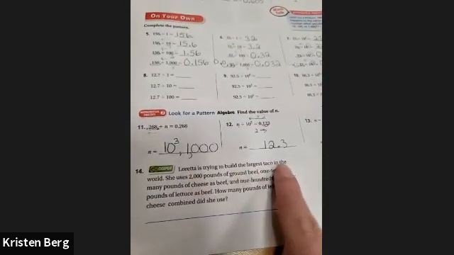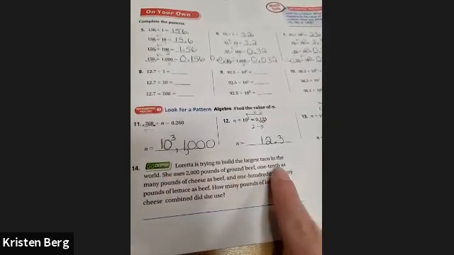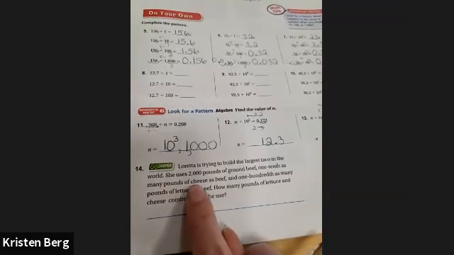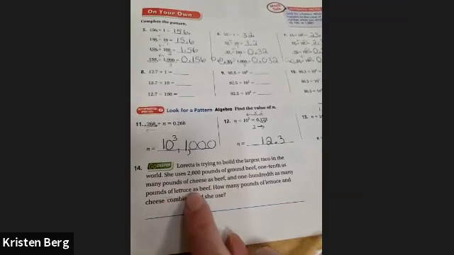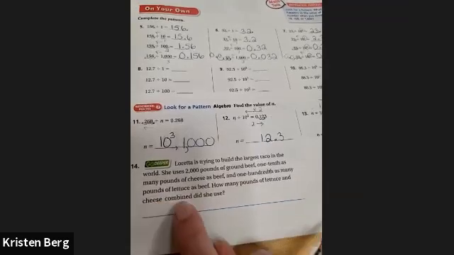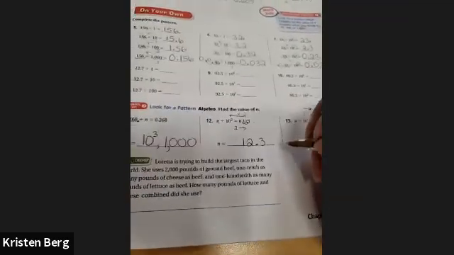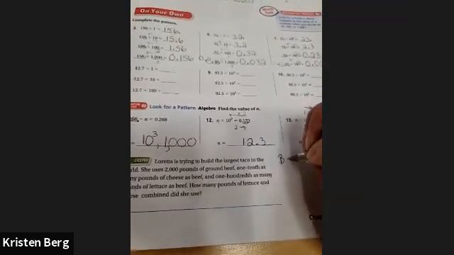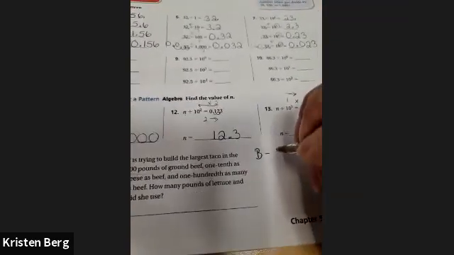All right, now, this one is saying Loretta is trying to build the largest taco in the world. She uses 2,000 pounds of ground beef, 1/10 as many pounds of cheese as beef, and 1/100th as many pounds of lettuce as beef. How many pounds of lettuce and cheese combined did she use? Okay, so she talked about having beef, right? So she uses 2,000 pounds of beef. So we're going to write 2,000.